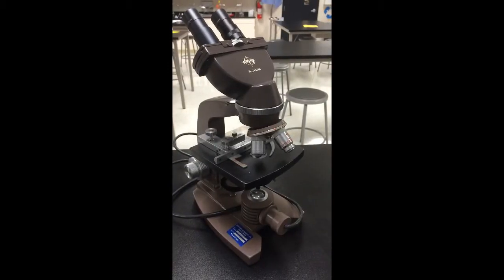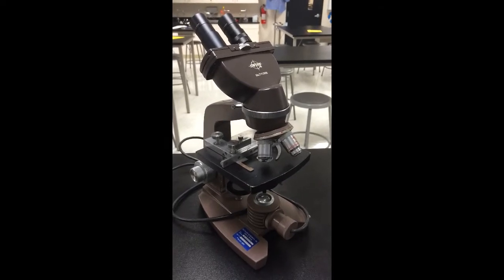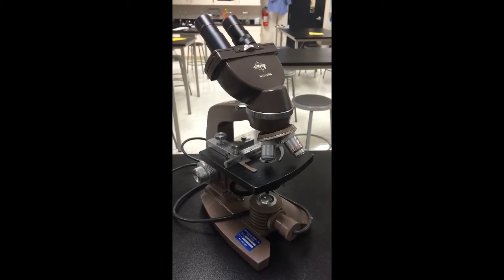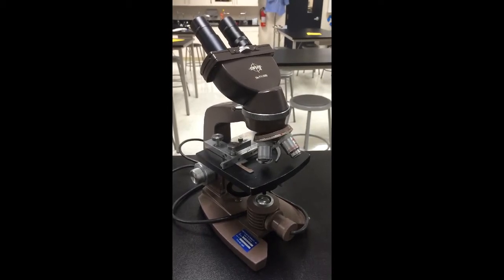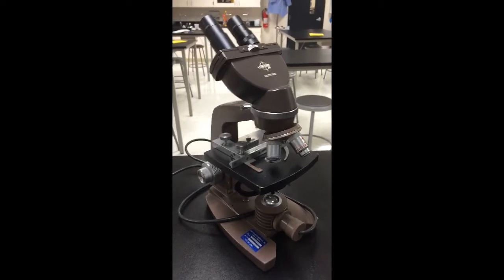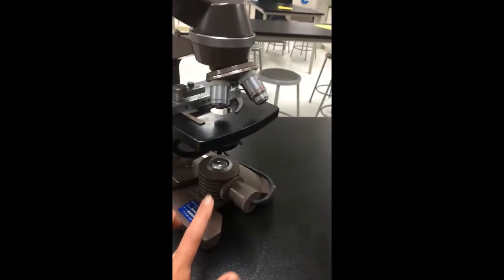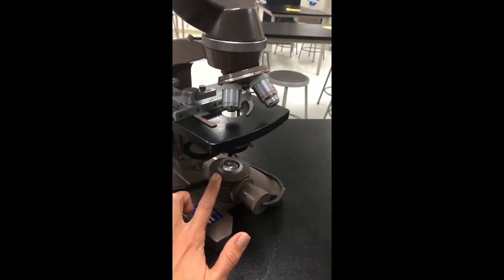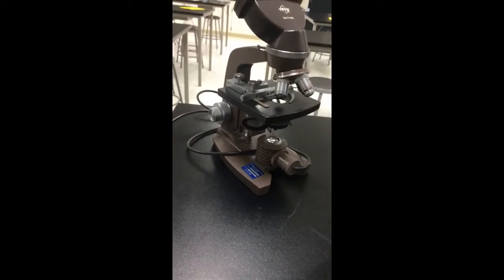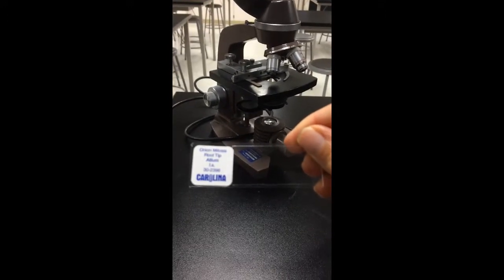This is what the microscope looks like that you will be using in class tomorrow. It's a pretty basic compound light microscope that's going to use light to bend and refract and to magnify images that you put on the stage. So the first thing you have to do is make sure that it is plugged into the power source. The light should turn on and come from down here below. And you're going to take your sample, whatever it is that you're looking at. In this case here I have an onion mitosis root tip slide.